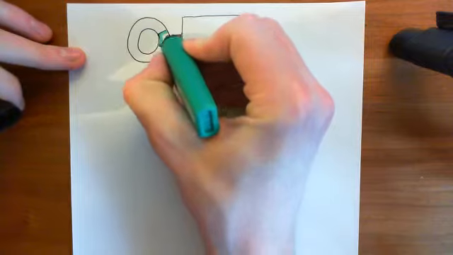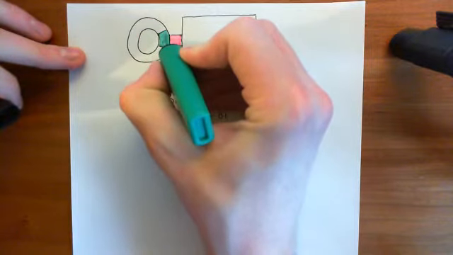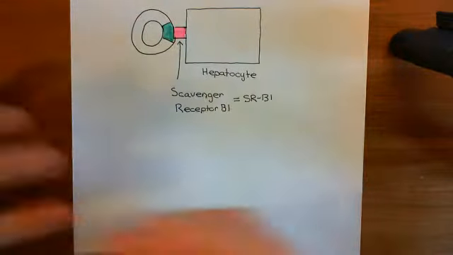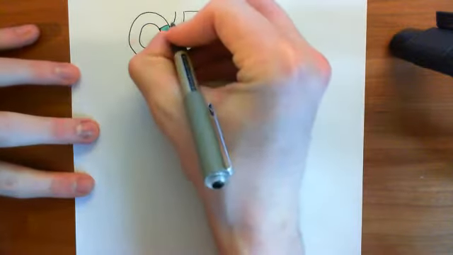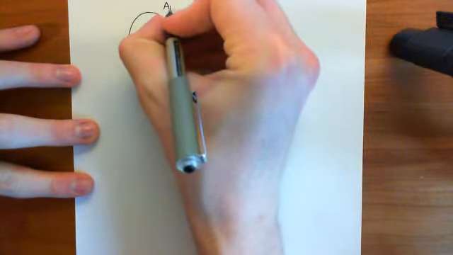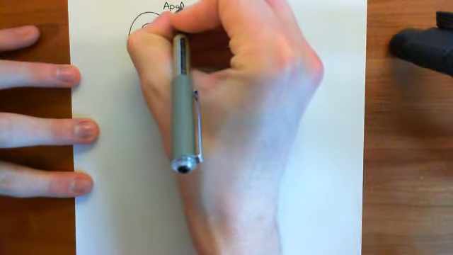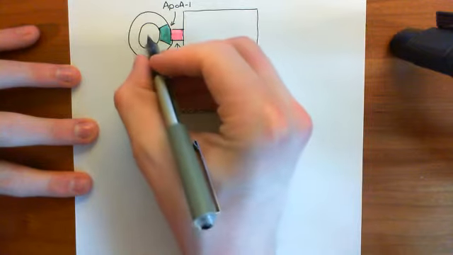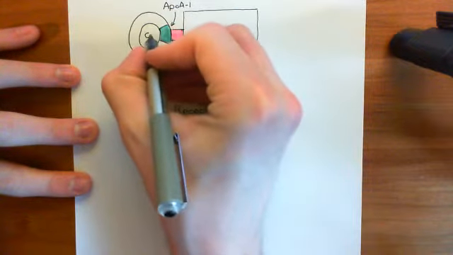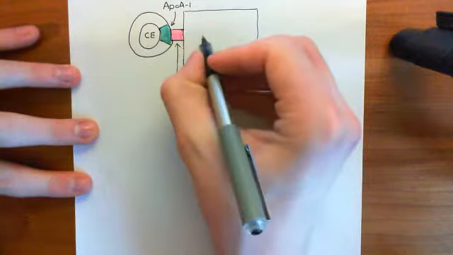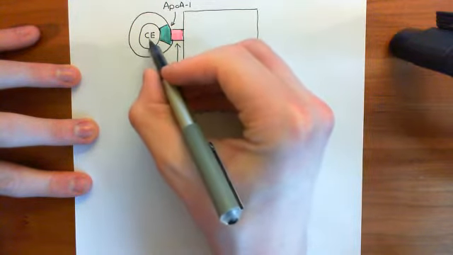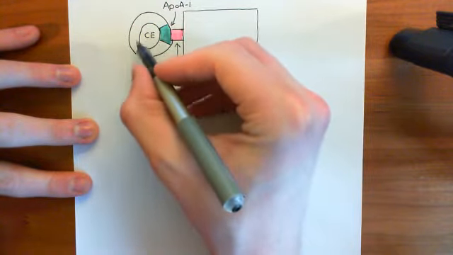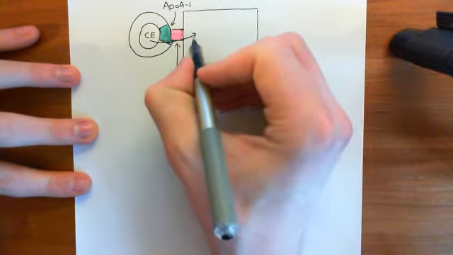Here is apolipoprotein A1 in turquoise. Remember that our phospholipid monolayer contains a lot of lecithin molecules with some cholesterol molecules distributed in there as well. But the main thing we're going to transfer out of the HDL particle into the hepatocyte will be the cholesterol esters, which are in the core of the HDL particle.